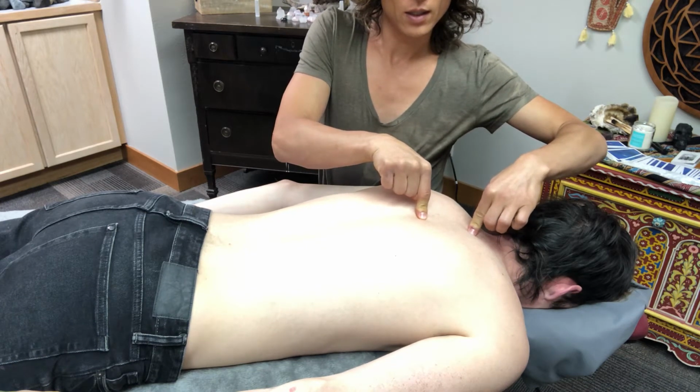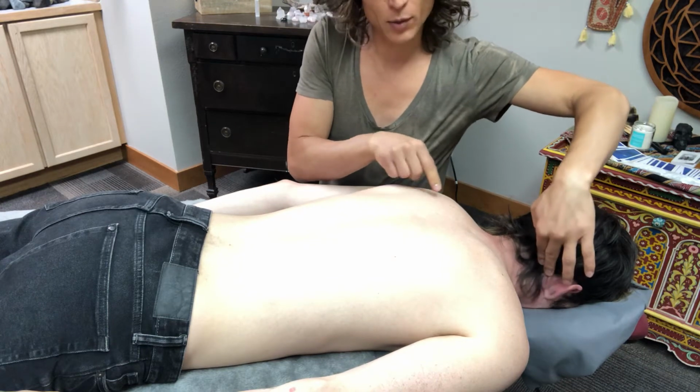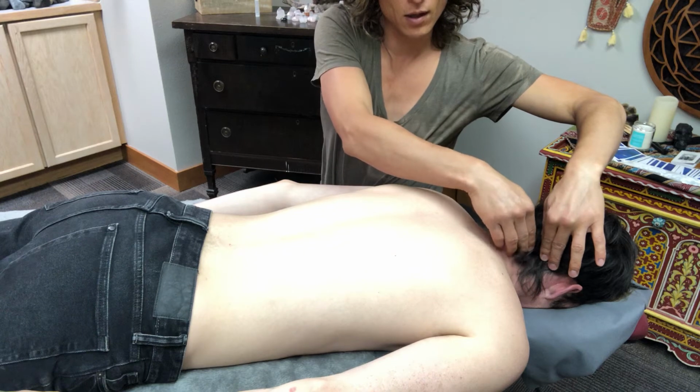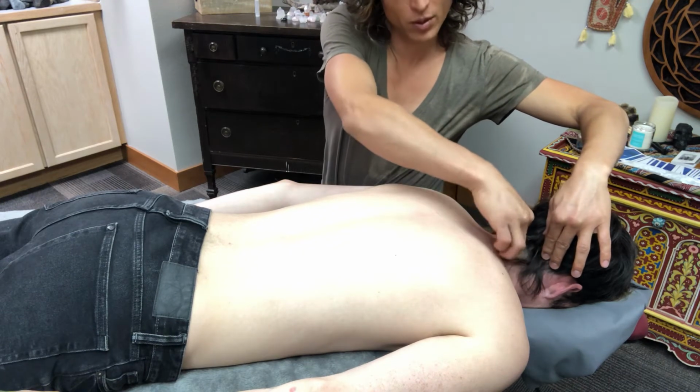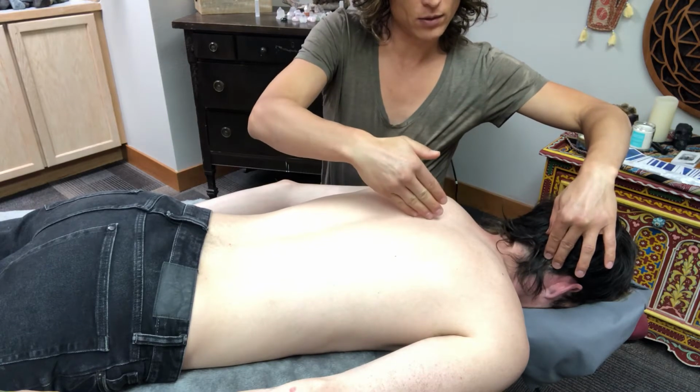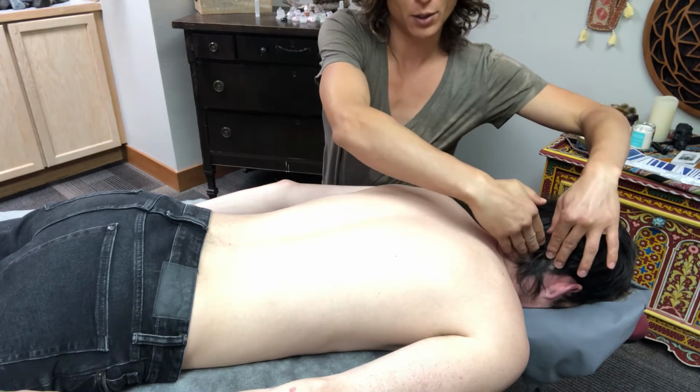And the insertion is the mastoid process and the lateral portion of the superior nuchal line, and so the muscle fibers run that direction.